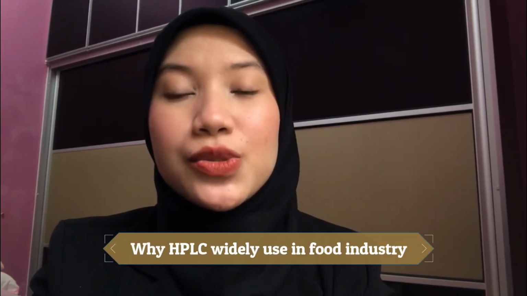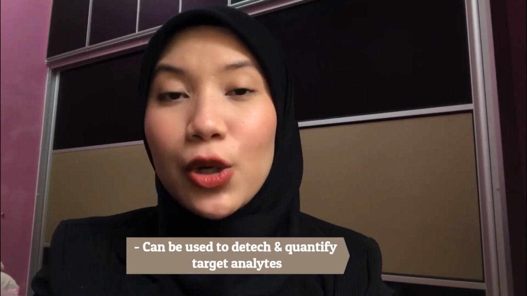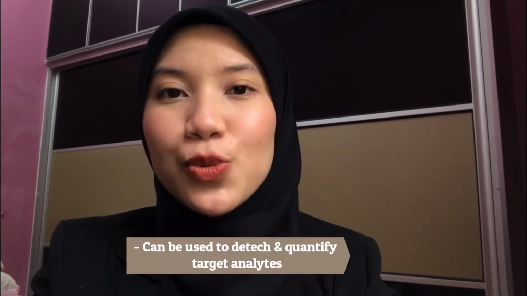Next, I will explain why HPLC is widely used in the food industry. This is because it can be used to detect and quantify the target analytes to monitor the levels of pesticides on food products. This is to keep them in line with the government limits and to protect the consumers. Next, I will talk about how HPLC techniques help the development and analysis of products in the food industry.